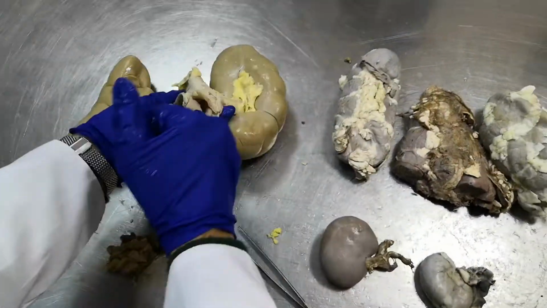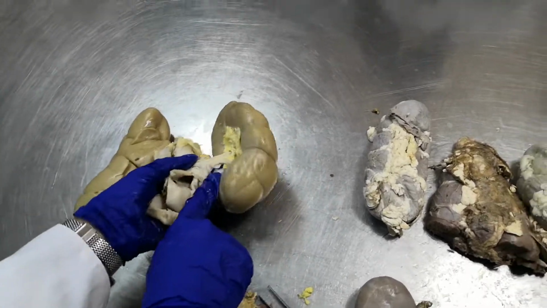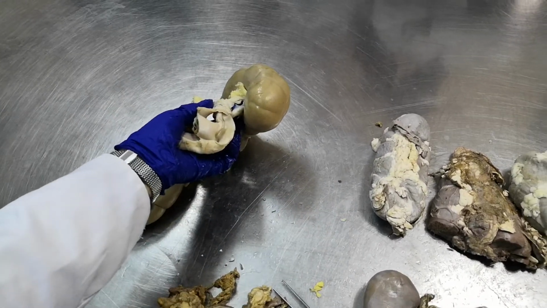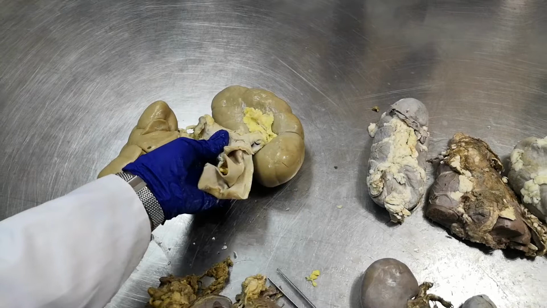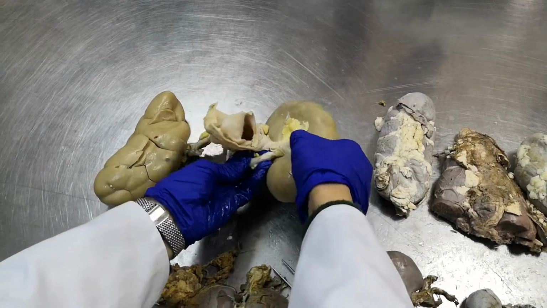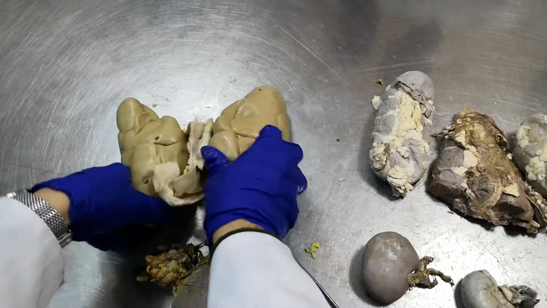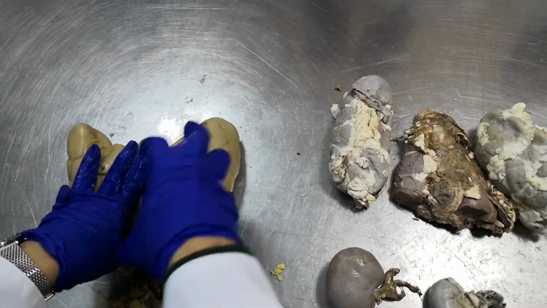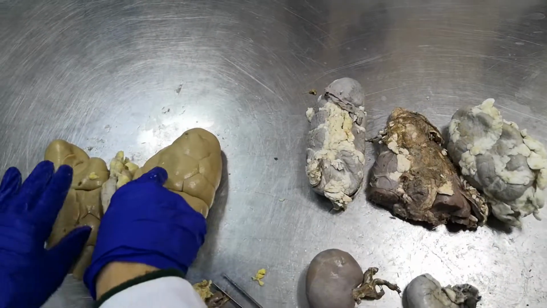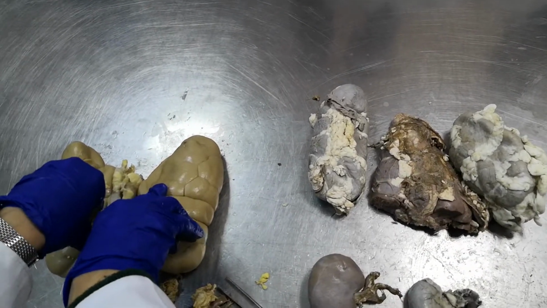هنا طبعا هذا الابدومينال اورتا ننطي blood supply renal artery، وهذا اليوريتر واضح يخرج من الساينس. الاكسبتيشن او different from the other animals، first of all it doesn't have renal pelvis.